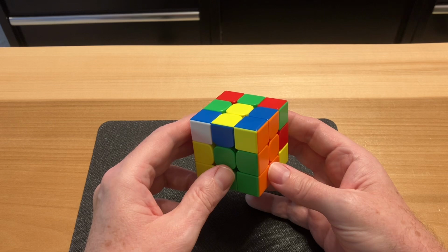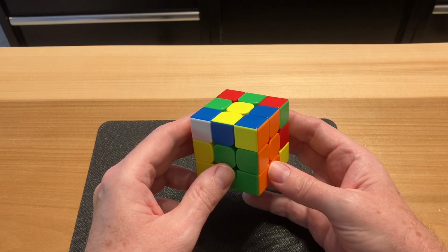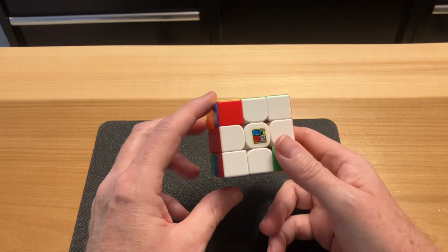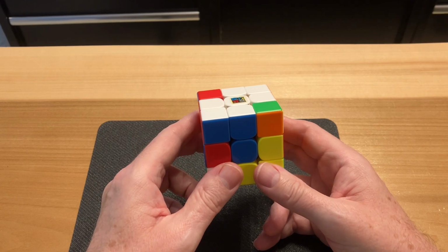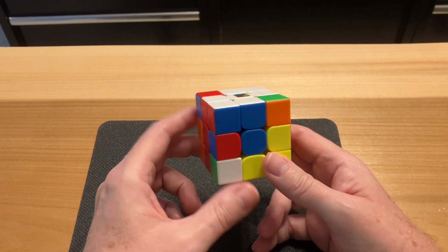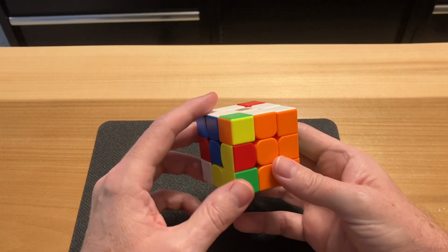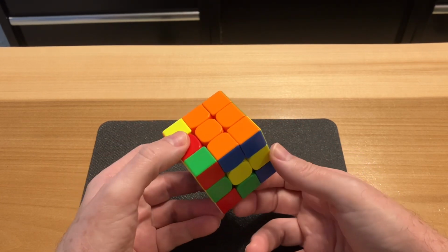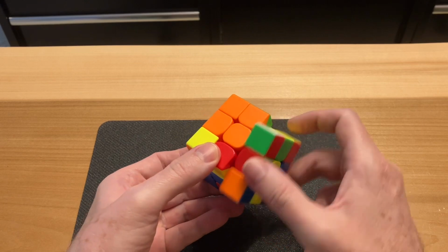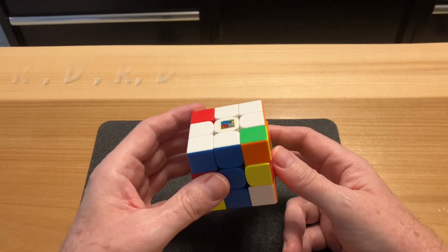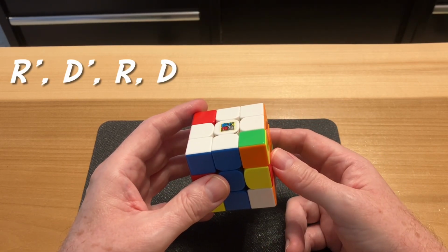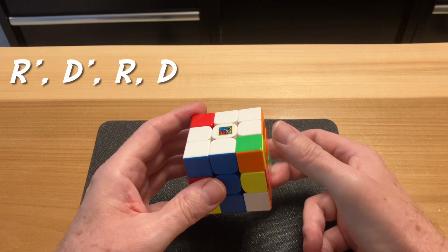Now I'm going to place the white, blue, and orange corner. Turn the puzzle over so the white face is on top. Bring the corner over so it is below its destination. This algorithm will rotate the corner counterclockwise every 2 times you use it.